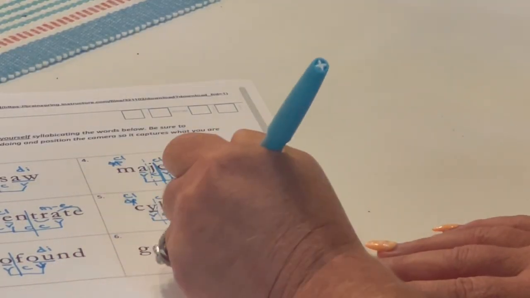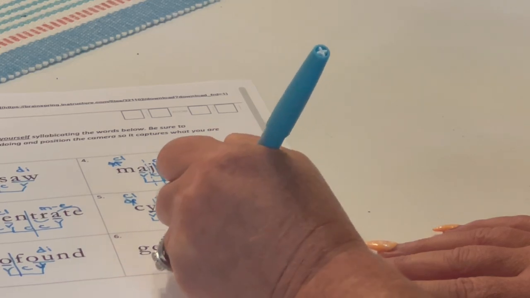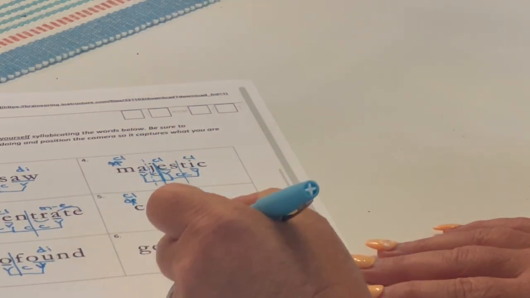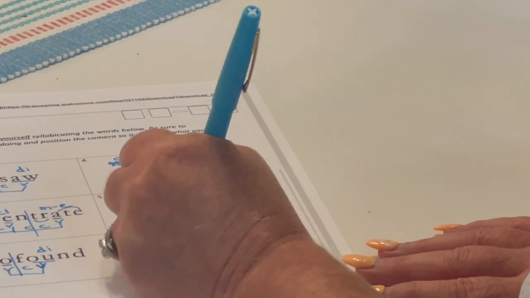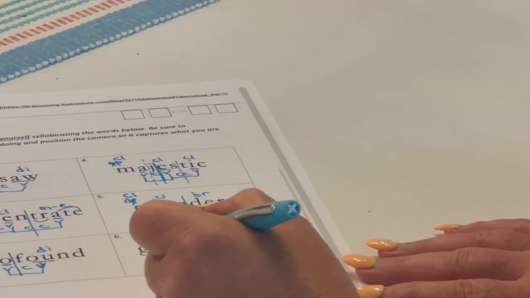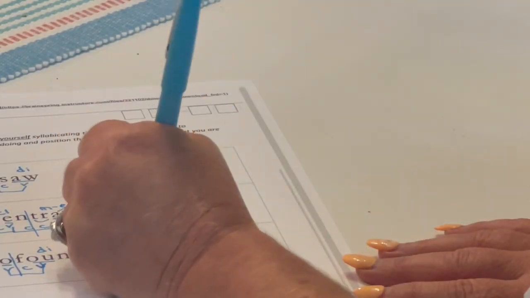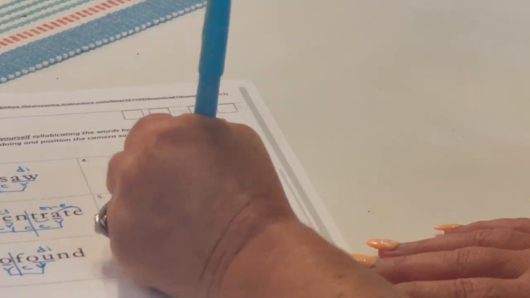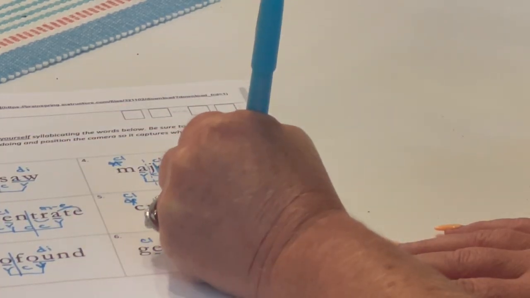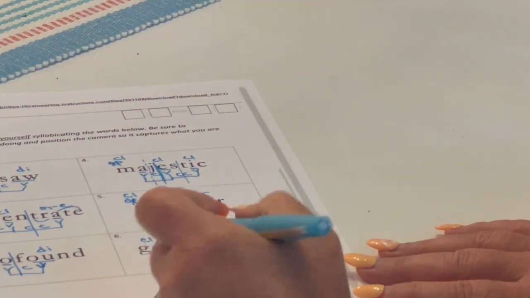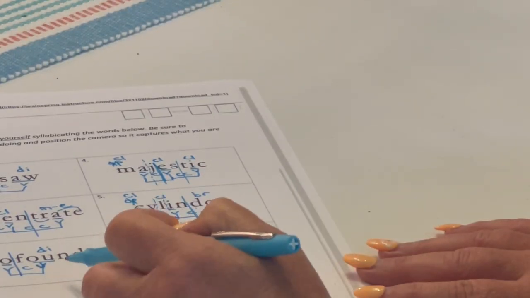I see a suffix, N-E-S-S, I'm going to circle that. And then I also see a consonant L-E, so I will circle that, leaving just 3 letters, which would make it closed. So the first syllable, closed, the second syllable, consonant L-E, and the last is a suffix. So we would read this gentle, gentleness.